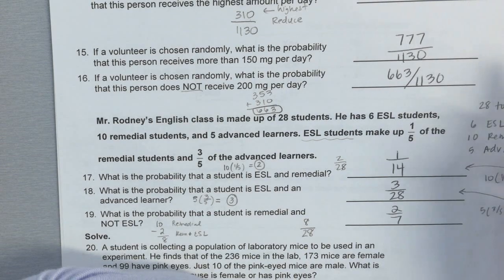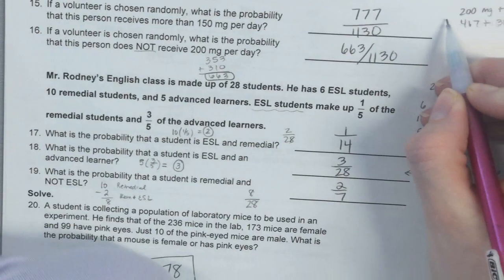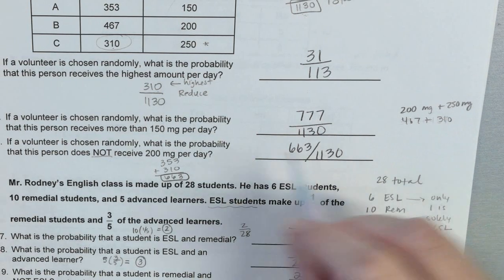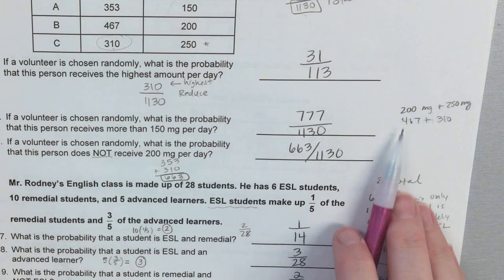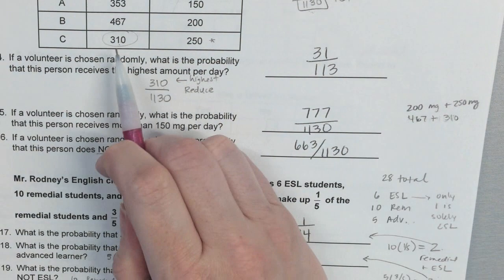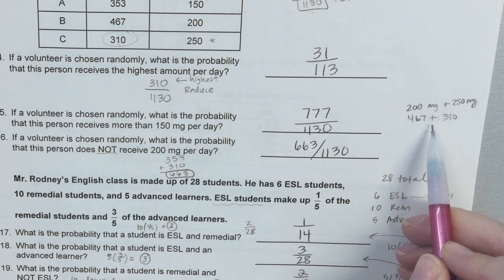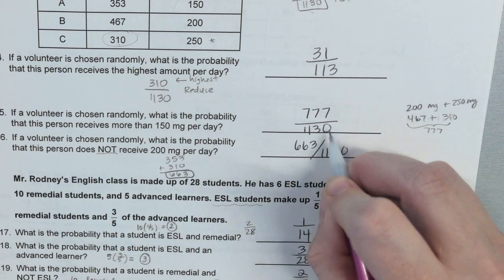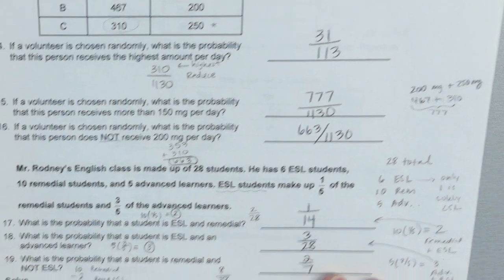Okay, and then this one, if a volunteer is chosen randomly, what's the probability that they receive more than 150 milligrams? So that means they either receive 200 milligrams or 250. So the 200 milligrams, there are 467. And then the 250 is 310, so you just add them together. That's how you get the 777. And then it's still out of the total.